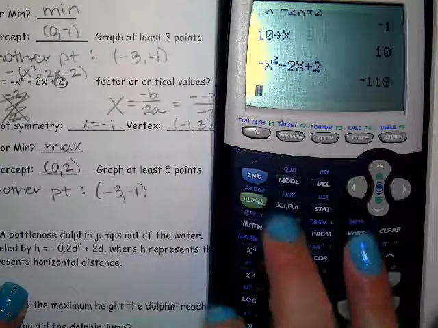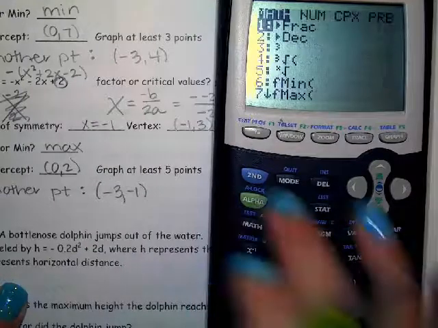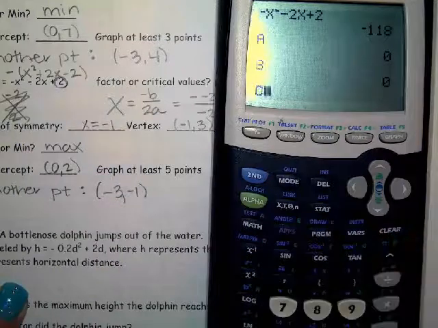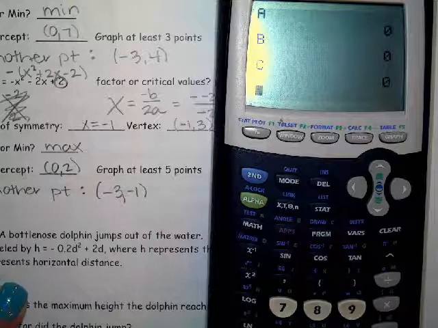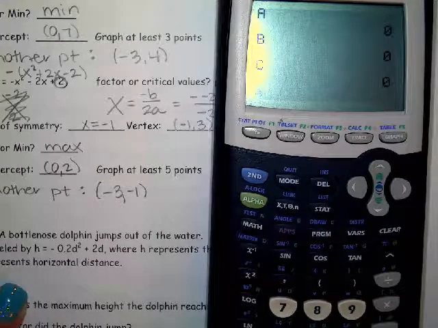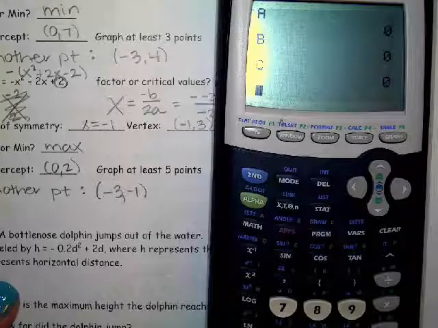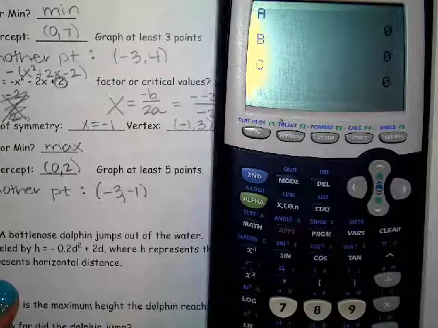Alpha C, 0 stored. They all have 0 stored until you store something over it. So there's no need to try to unstore a number because it always has a number stored and it's going to be 0 until you replace it with something else. Does that make sense? So don't worry about, oh, I need to clear it because I stored something. It always is going to have something in there.